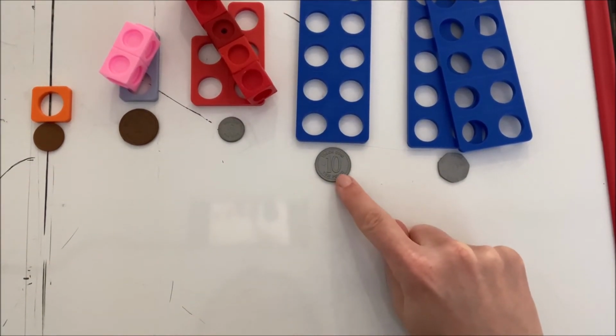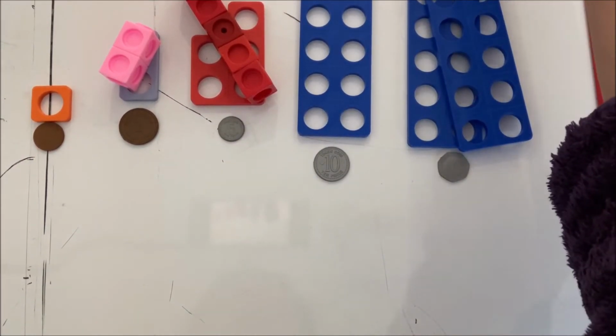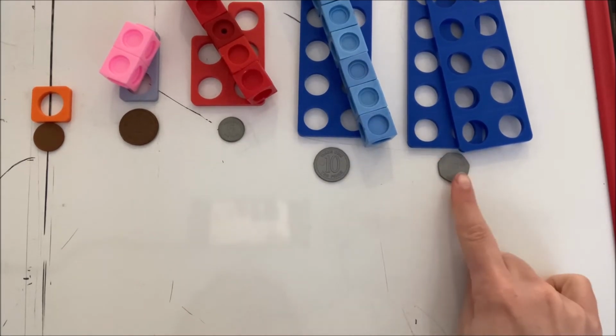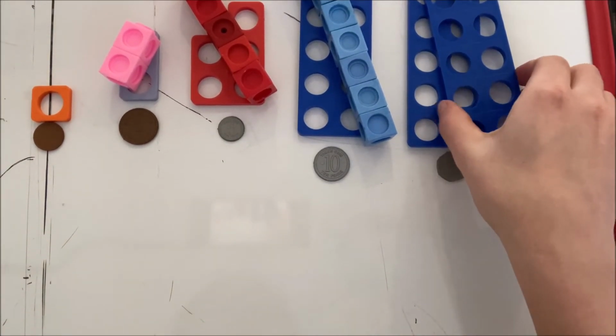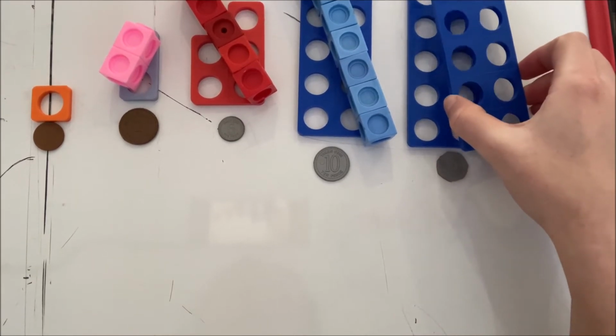My 10p is the next one in order, and this coin is worth 10 1p's. So we're getting bigger in value, not necessarily in size, but in value. And I also have my 20p here, and that's worth 2 10s, because we know 10 add 10 equals 20.